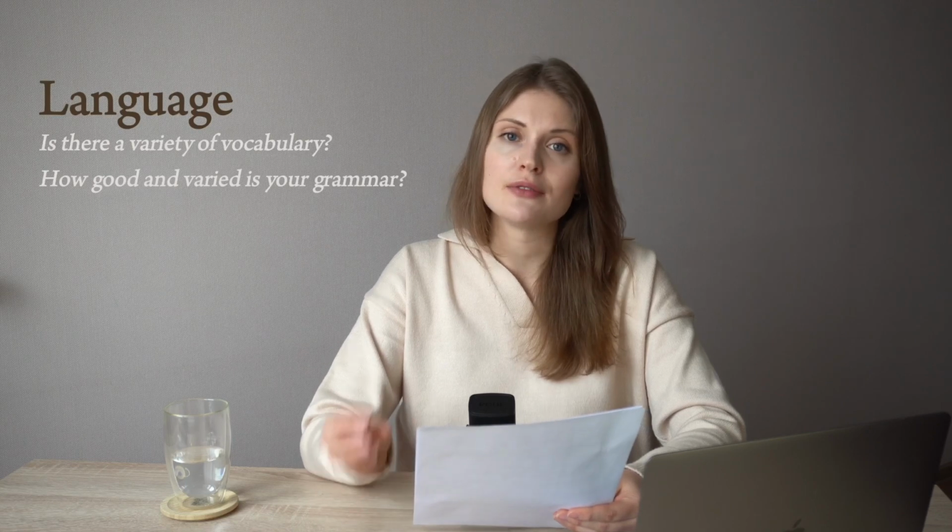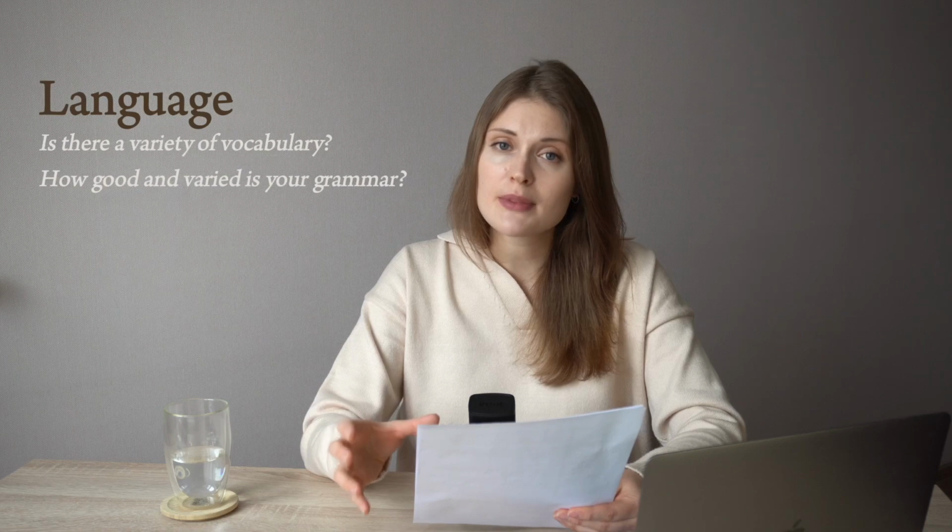And the last criterion is language. It's all about vocabulary and grammar. And here you need to choose your words and grammar structures wisely, depending on the task. The variety in your writing shows your skill. For example, to write a good essay, you need a wide range of vocabulary to express your ideas clearly and accurate grammar so as not to confuse your reader. To make your writing stronger, you need to use a variety of language and grammar structures like inversion, cleft sentences, and conditionals.